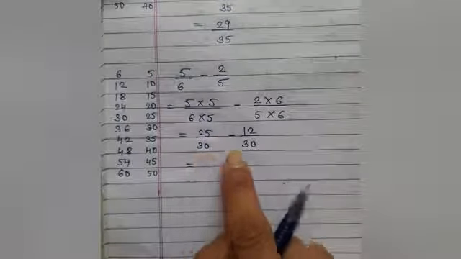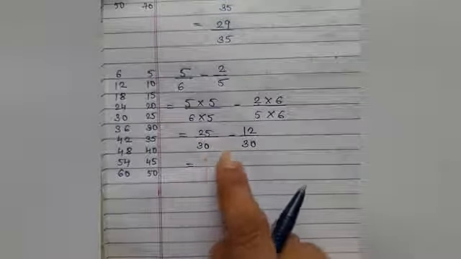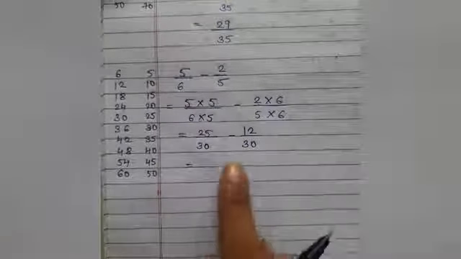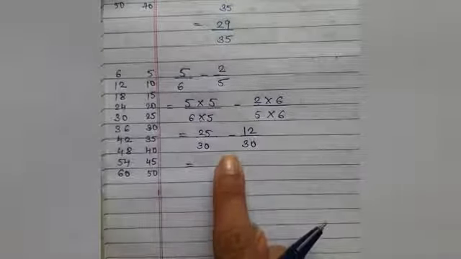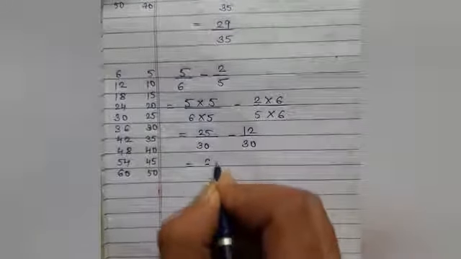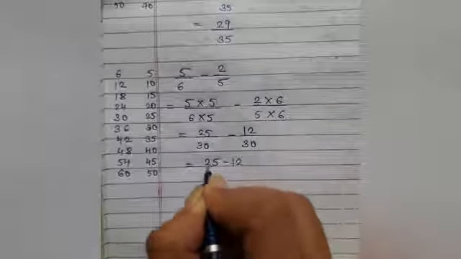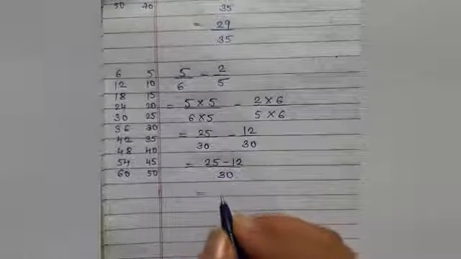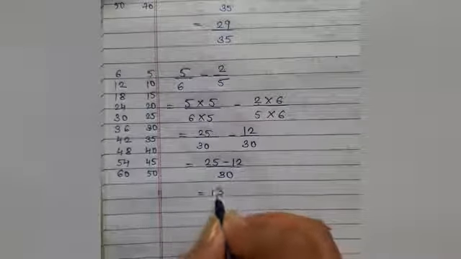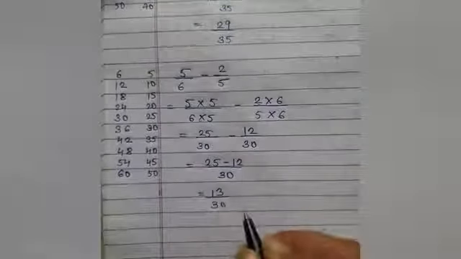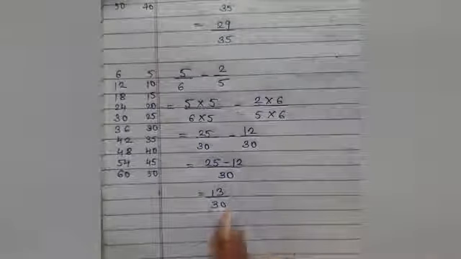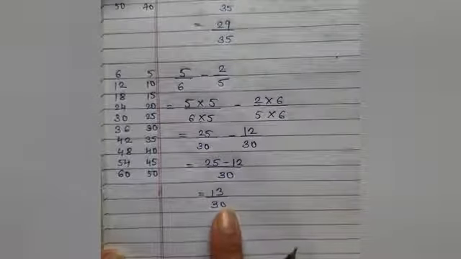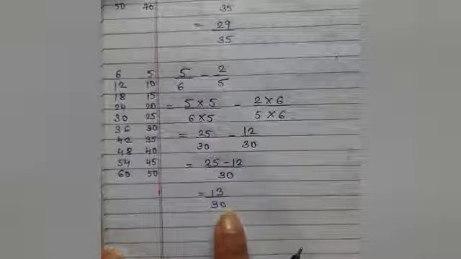So as we got our like fractions, we will keep the denominator the same and carry out the equation, that is 25 minus 12 upon 30. So the answer will be 13 upon 30. This is how subtraction of unlike fractions is carried out.